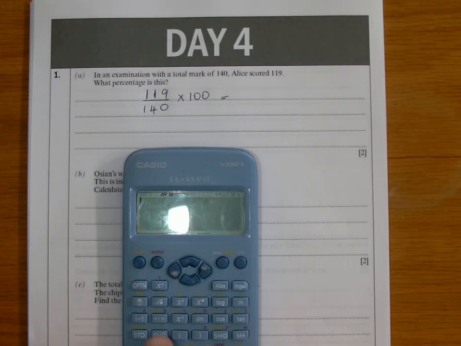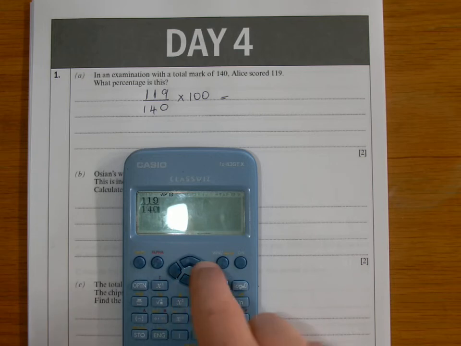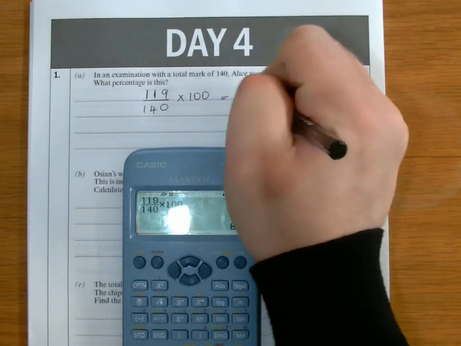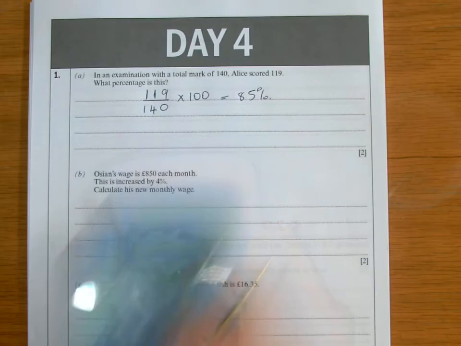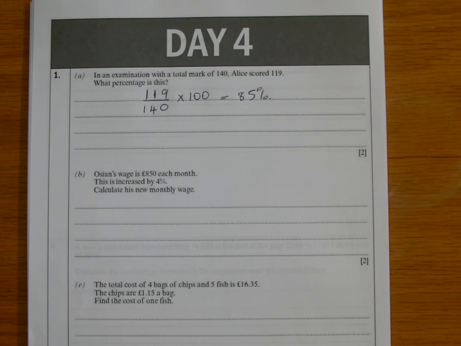So on my calculator here, press the fraction button, 119, go down, 140, go across, times 100, and I get 85% then. So in B then, it says Ocean's wage is £850 each month. This is increased by 4%. Calculate his new monthly wage.